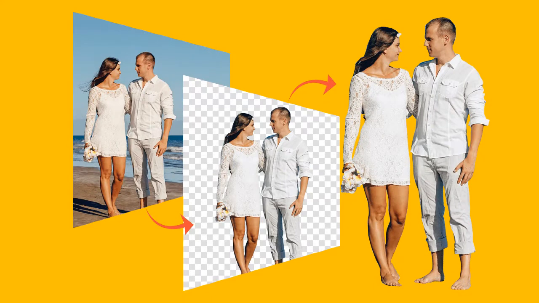Hello guys, today we're gonna see how to remove the background of an image like this.